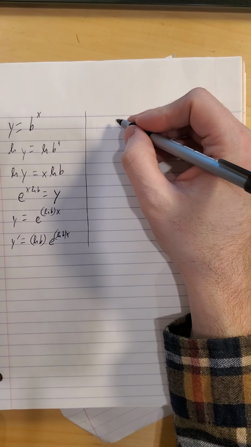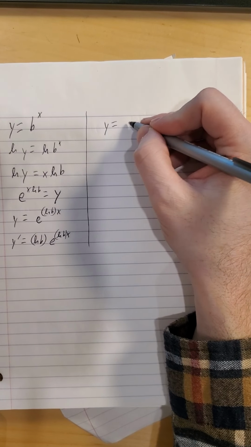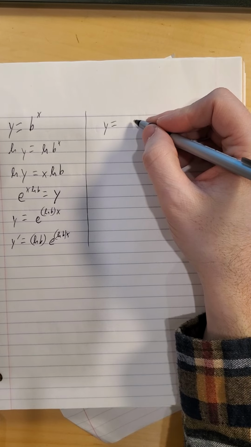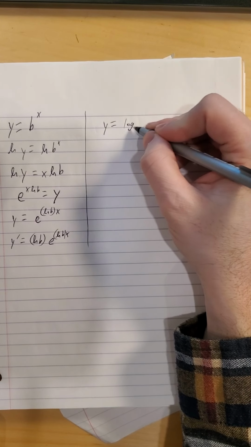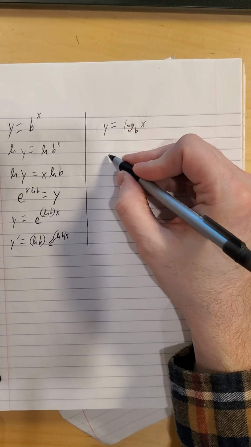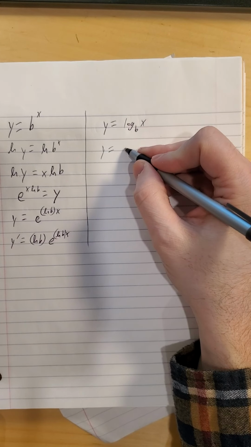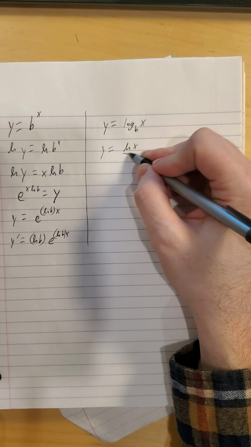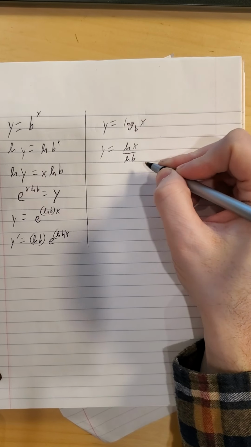If we have a log with a different base, we just use the change of base stuff you used back in your college algebra days. So if we have y equals log base b of x, we can turn that into natural log of x over natural log of b.